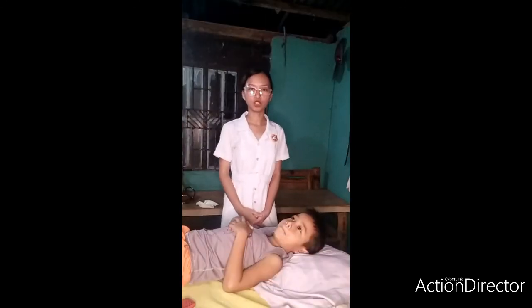Then the documentation. It is the basis of reflection in the nursing assessment, the changes in the clinical state, and also the patient's pertinent information. So that's all for the heart vascular assessment.